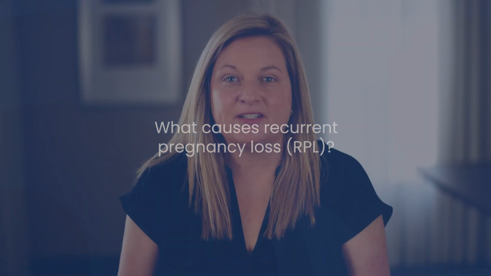Recurrent pregnancy loss is when you have more than one miscarriage, so two or more miscarriages would qualify as recurrent pregnancy loss. Recurrent pregnancy loss can be caused by many things. Often it's caused by aneuploidy, which means there's an abnormality within the embryo itself, and that causes the miscarriage.